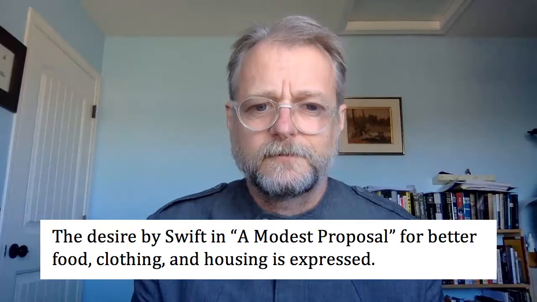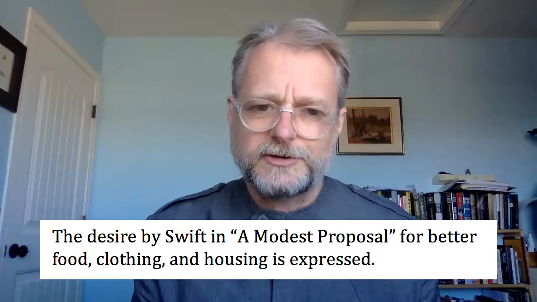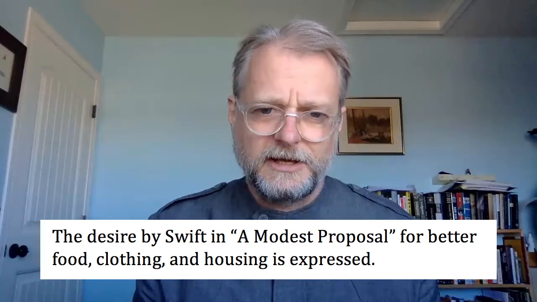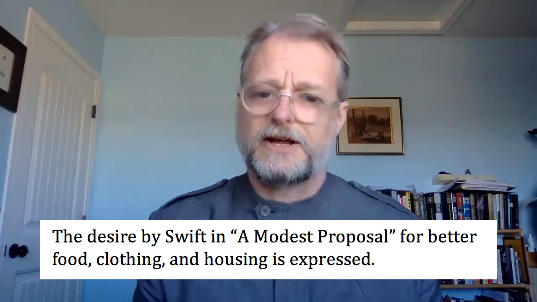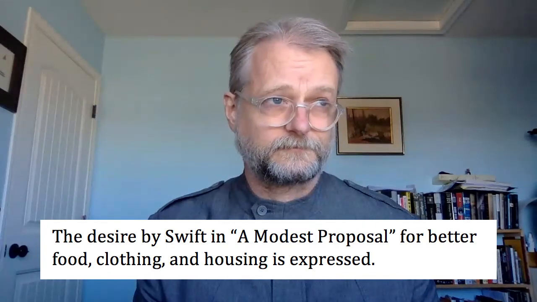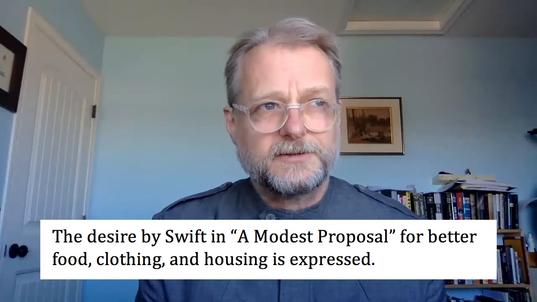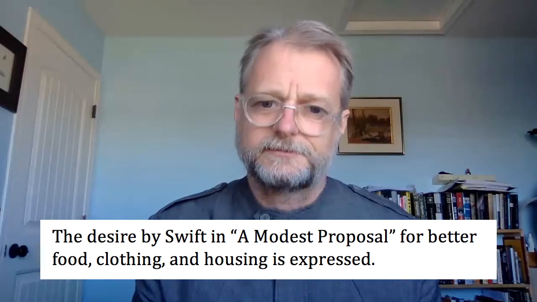So the first example is this. The desire by Swift in a modest proposal for better food, clothing, and housing is expressed. Pause it if you want and think about it. This sentence, as it's written, is passive.